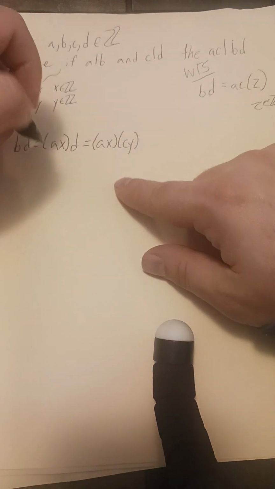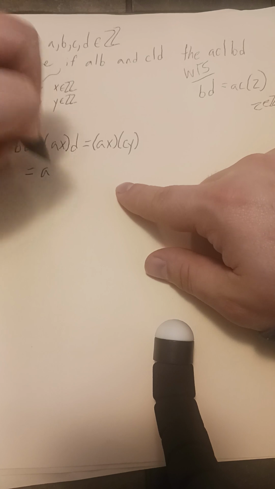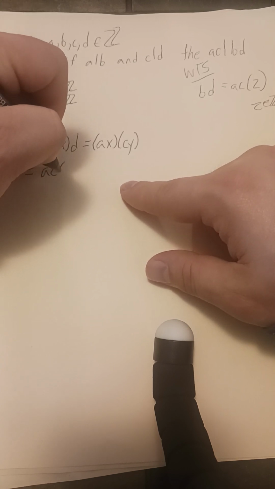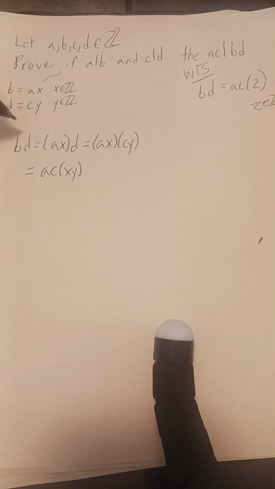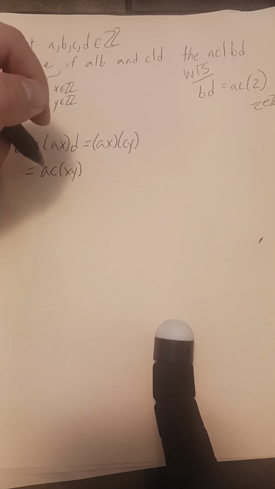So we can rearrange those terms, and then we have AC times XY. So this is what Z is.